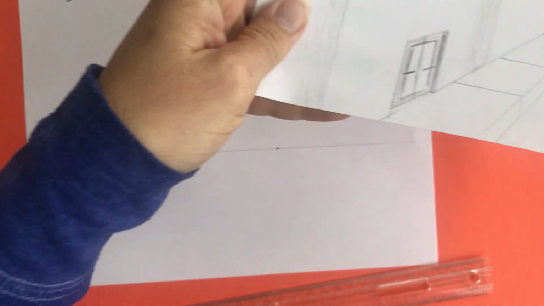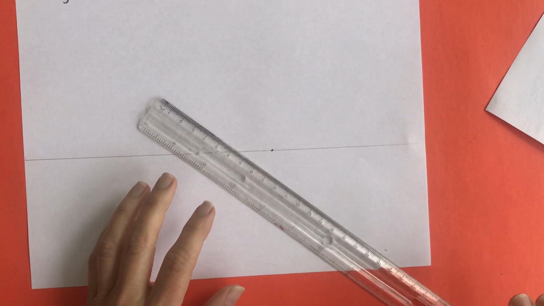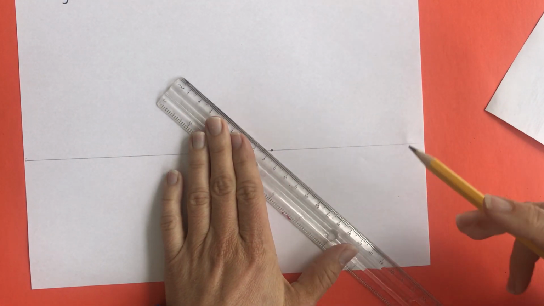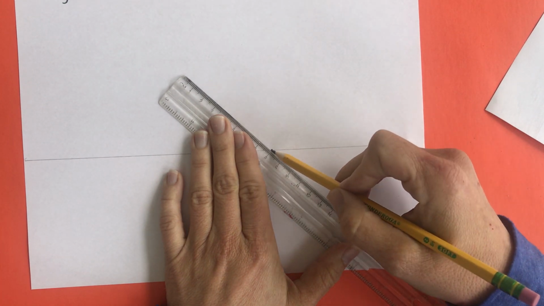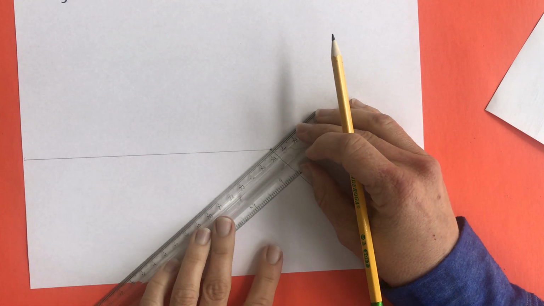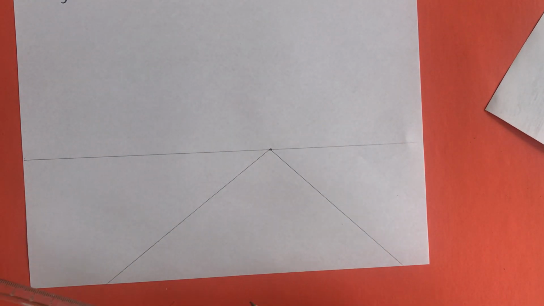And then I am going to add my street just to get that started, to get an idea of where the general placement of things are going to be. So I'm going to do a diagonal line from my vanishing point over to the side of this page, close to the corner. Maybe I'll go not quite over the corner over here. That'll be the other side of my street.